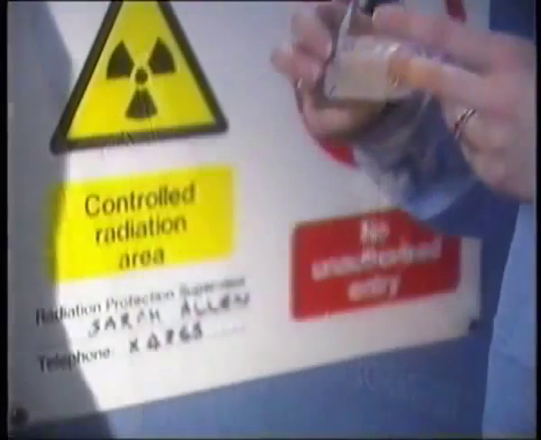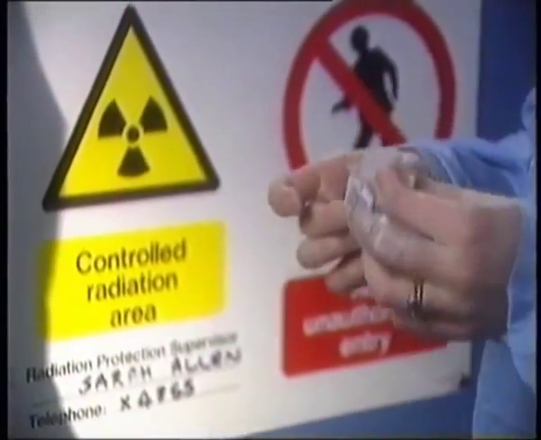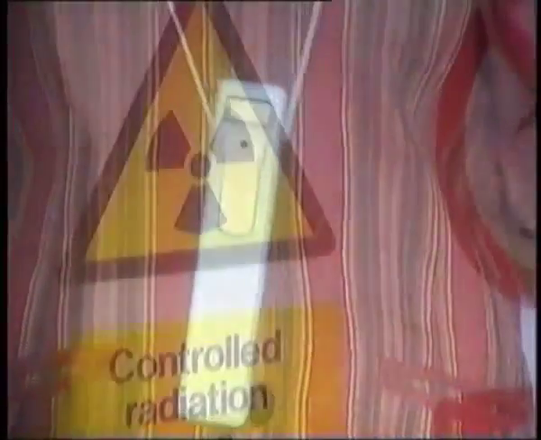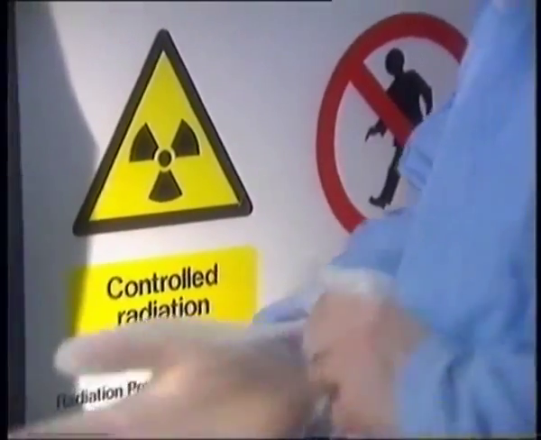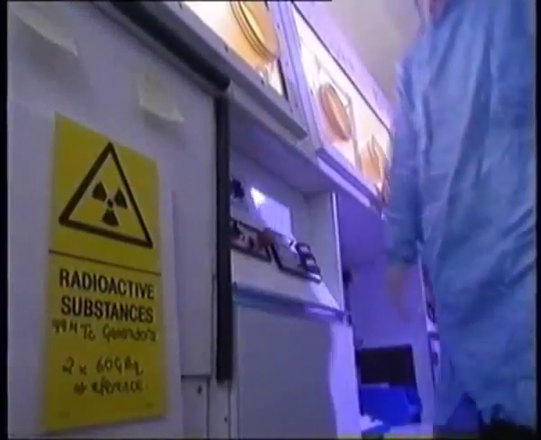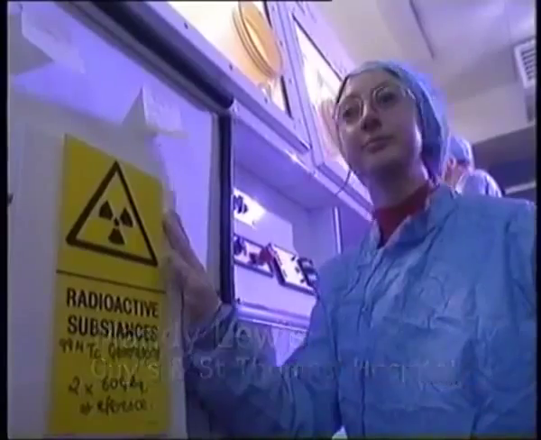But first, Daniel's technetium injection has to be made up in the hot lab. Safety clothes and radiation monitors have to be worn to protect the staff. This is where the radioactive technetium is produced, and this is what we're going to use to make up Daniel's kit this afternoon.